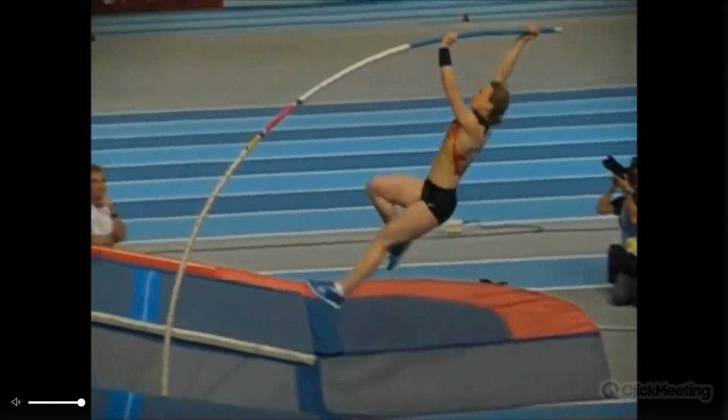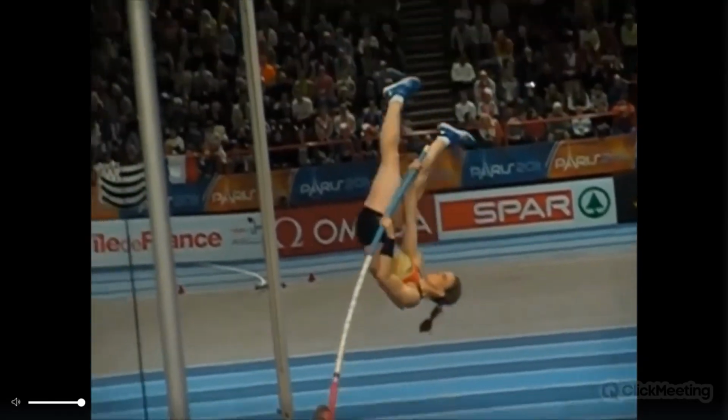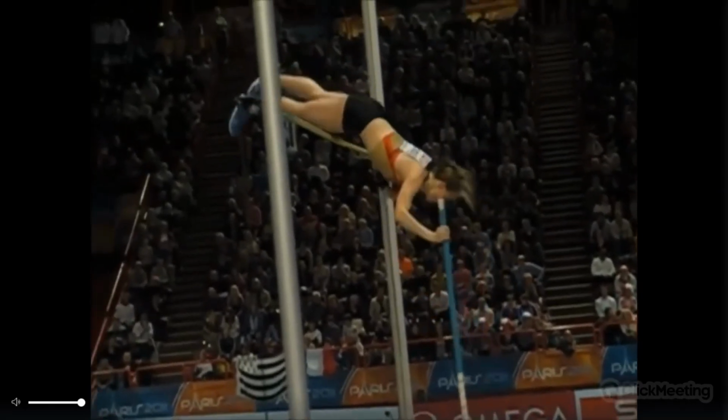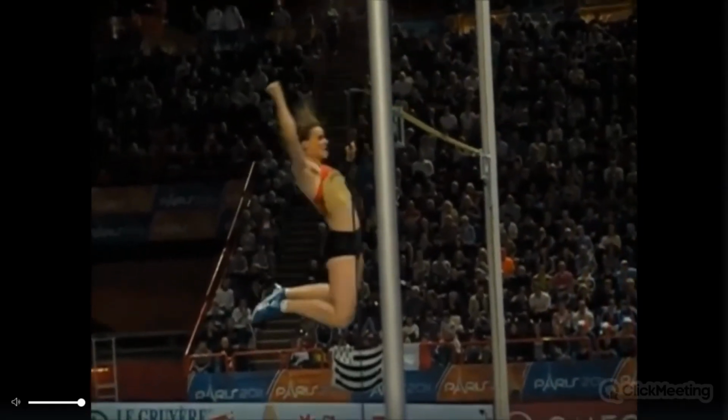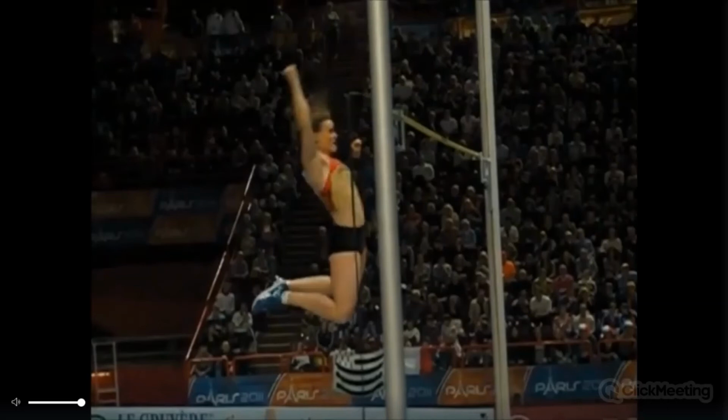C position, kick, legs over the top. Drop the knee a little bit there, actually, interestingly. But again, probably a small compensation, just making sure that pole gets in. But amazing jumping from Silke.